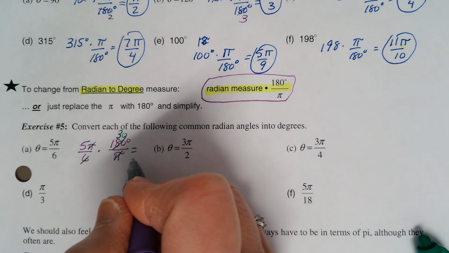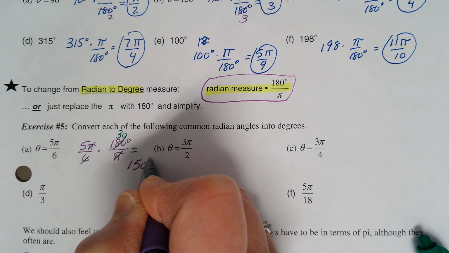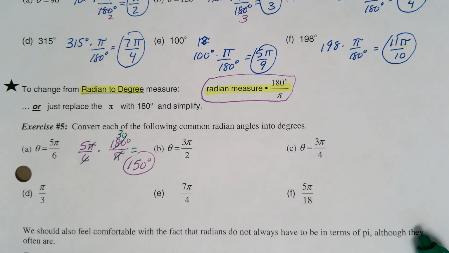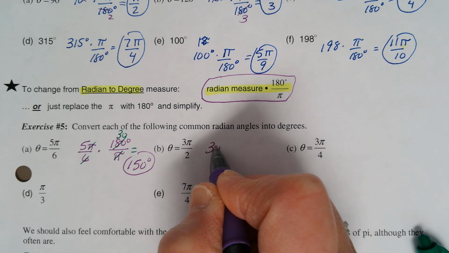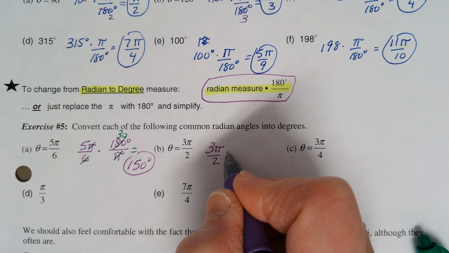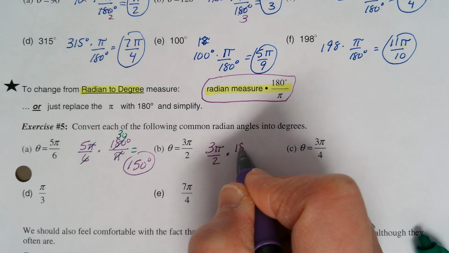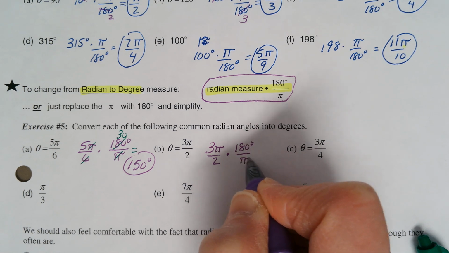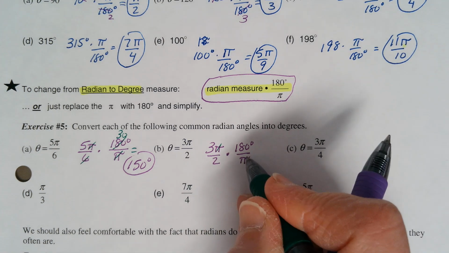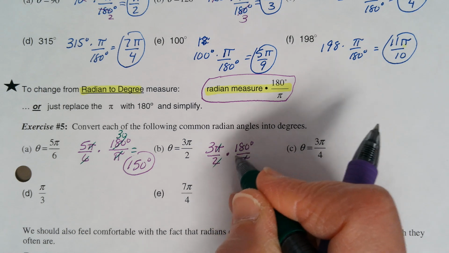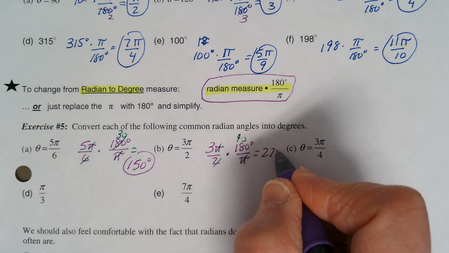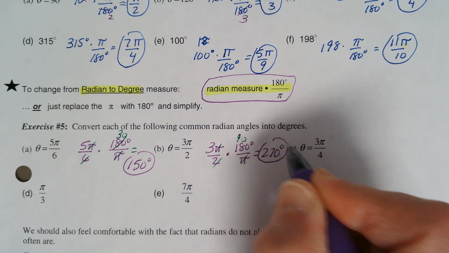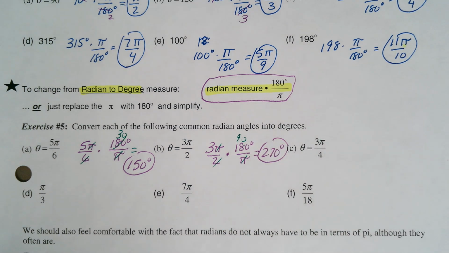So we have 5 times 30 is 150 degrees. 3 pi over 2. Convert to degree measure. We multiply by 180 degrees over pi. Pi's divide out. 2 goes into 180 90 times. 3 times 90 is 270. 270 degrees. Don't forget the degree symbol here.